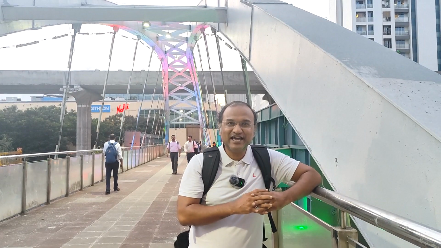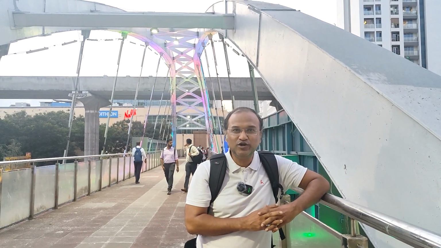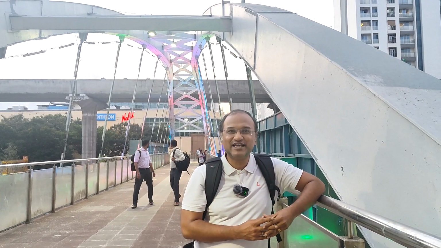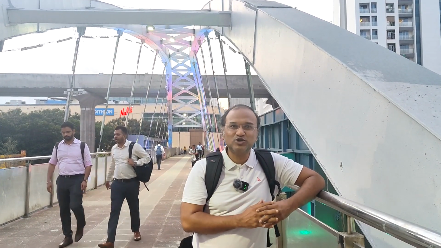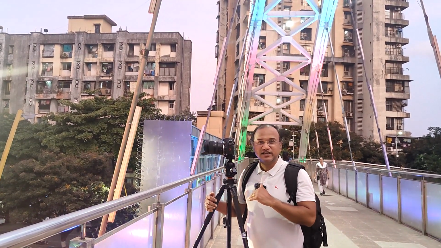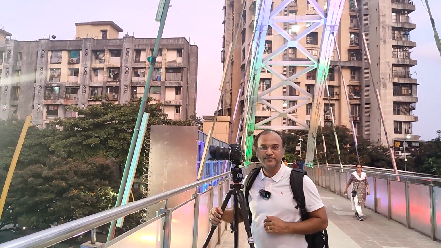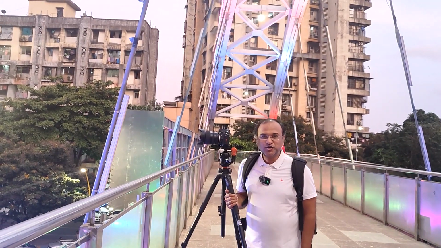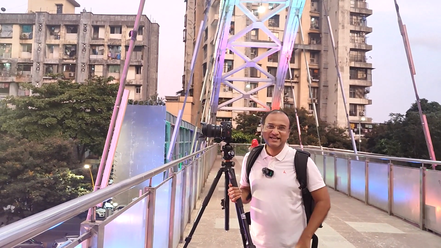So since you are already out, we thought of creating an assignment for you, which is an outdoor activity, that is light trails. It also involves slow shutter photography. And here we are on top of a bridge, and we will be shooting the light trails from here. Okay, so let me tell you the requirement for proper light trails.